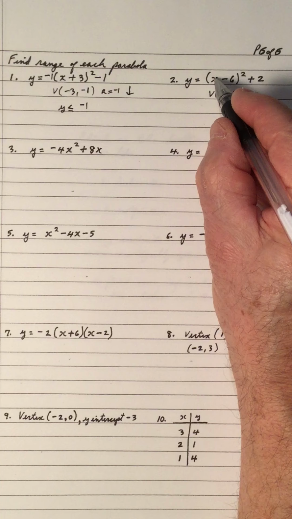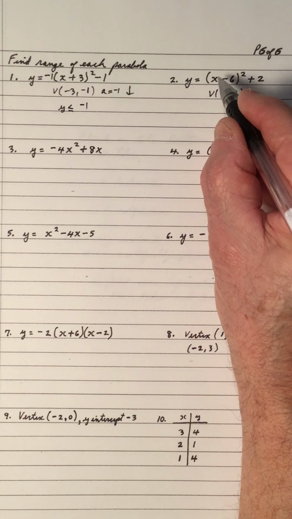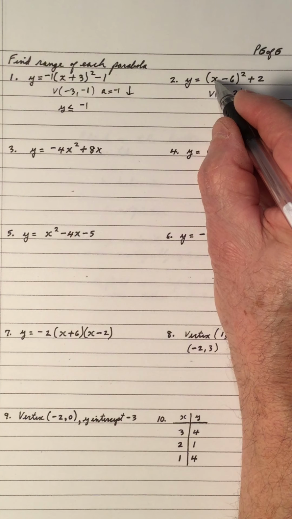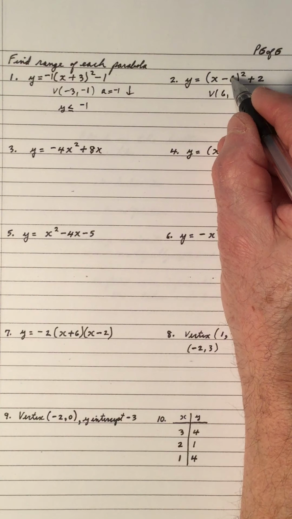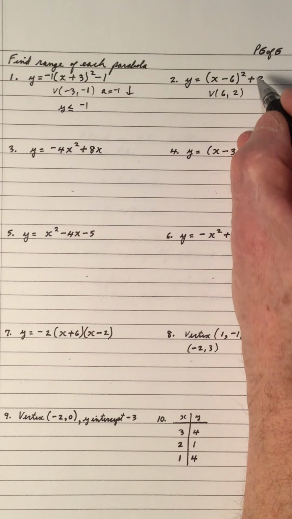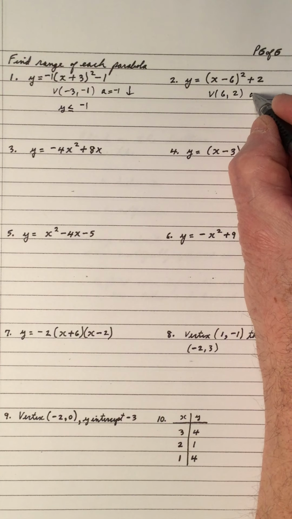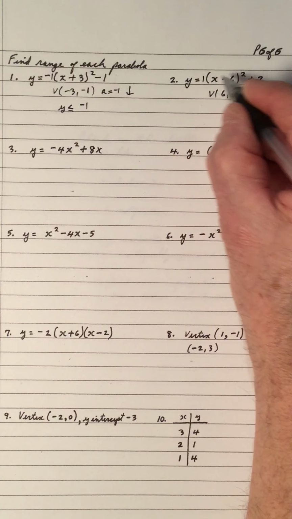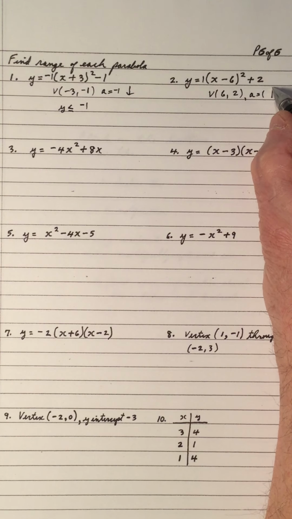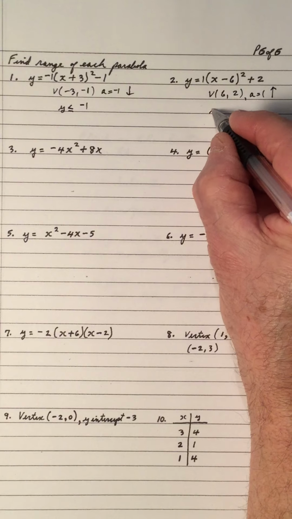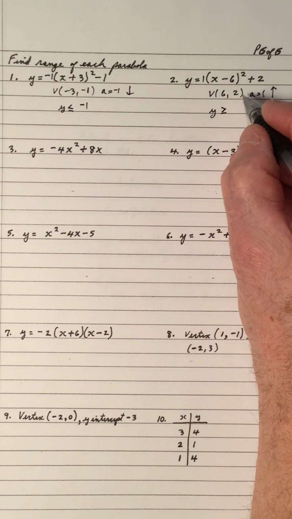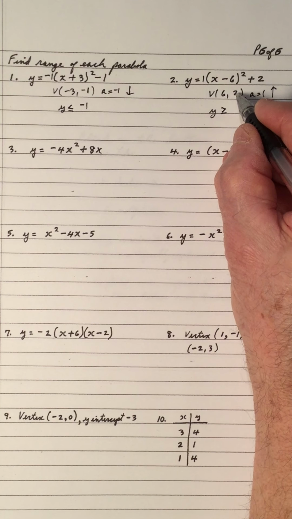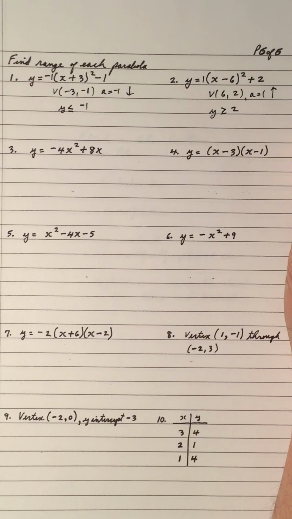The vertex is opposite of -6, which is 6, 2. Again, what number do you put in the place of x to give you 0? 6. 6 is the x-coordinate of the vertex. When you put 6 in, this becomes 0, and you get a 2. That's your vertex. A is 1. That means the parabola is opening up. So y is greater than or equal to the y value of your vertex, which is your k. Y is greater than or equal to 2.